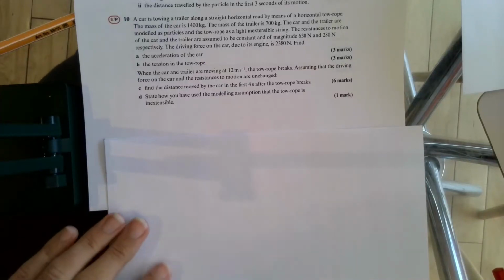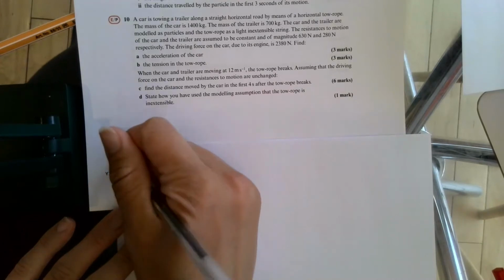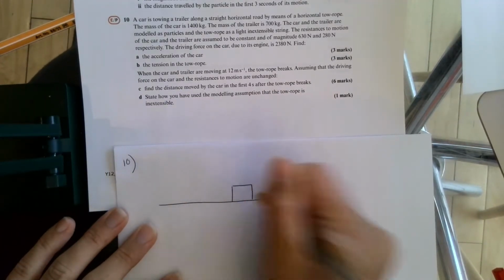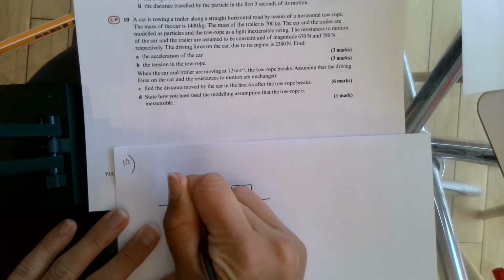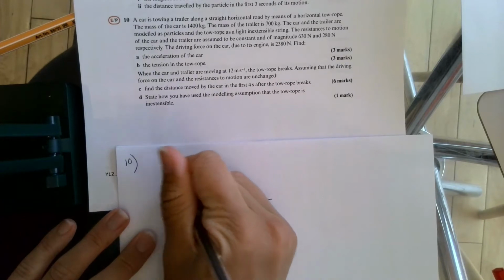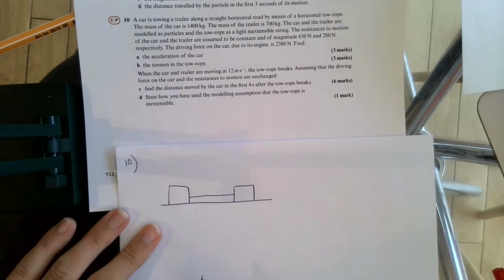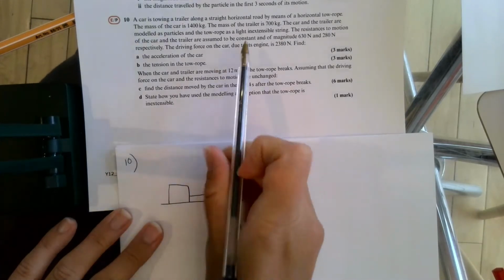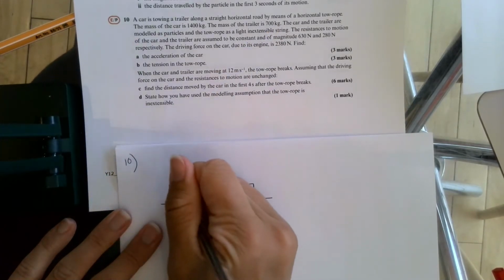Question 10 is a scenario where a car is towing a trailer. So if we do a quick sketch of what's going on, we've got the car out in front and it's connected by a light inextensible string, which is the tow rope, to the trailer over here. And the car is 1,400 kilograms and the mass of the trailer is 700 kilograms.